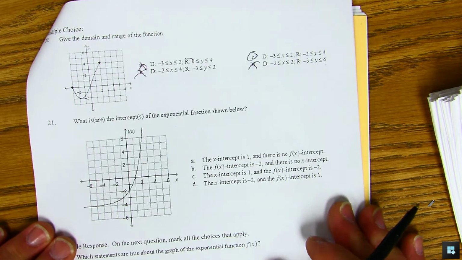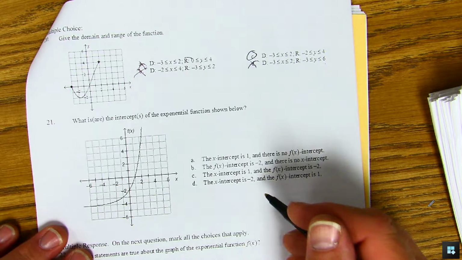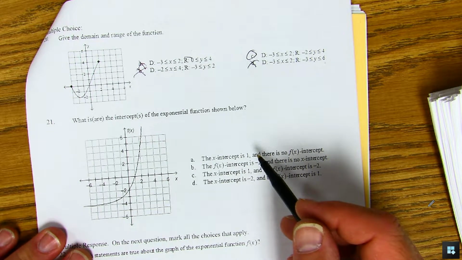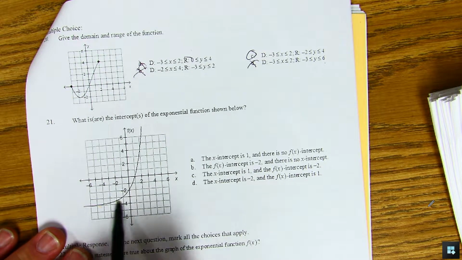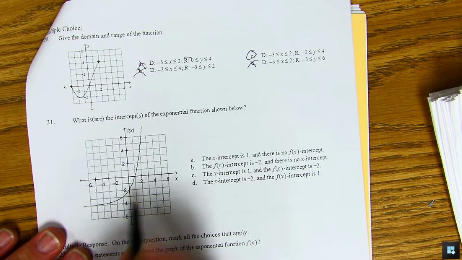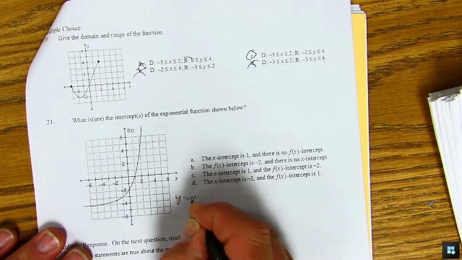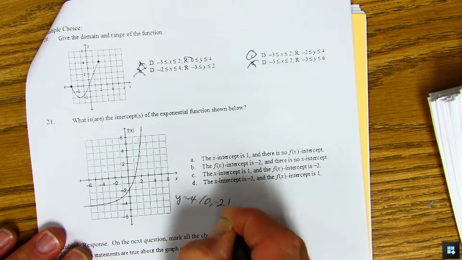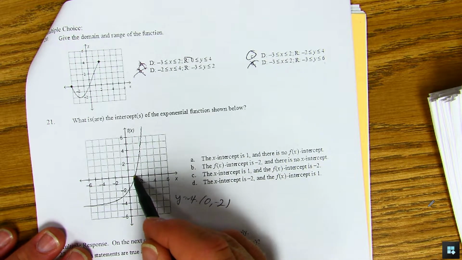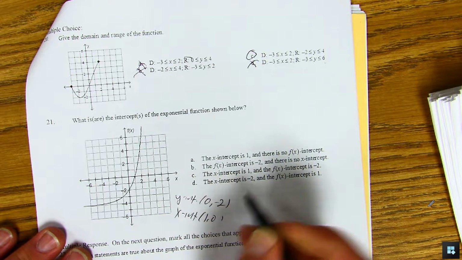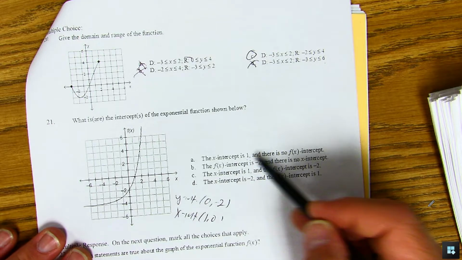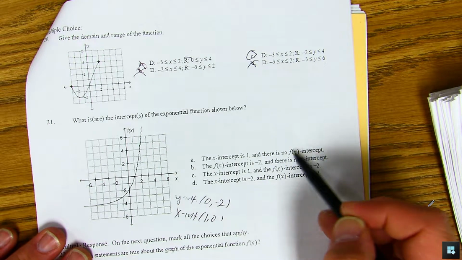21. 21 says, what are the intercepts of our exponential function shown below? Well, it looks like it crosses the y-axis. So that's going to be a y-intercept at (0, -2). And it looks like it crosses the x-axis for an x-intercept at (1, 0). So it says the x-intercept is 1, and there's no f of x-intercept or y-intercept.